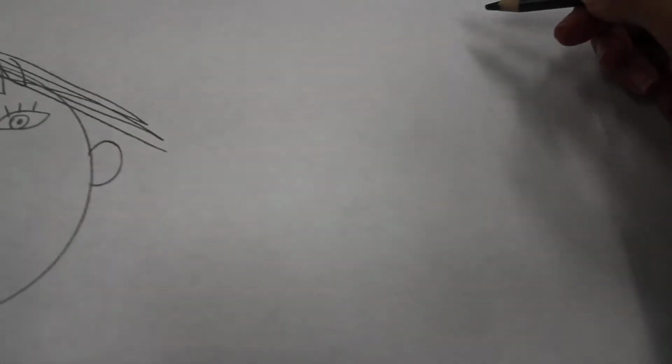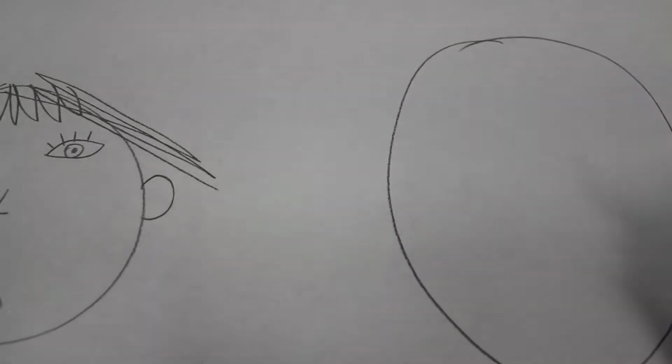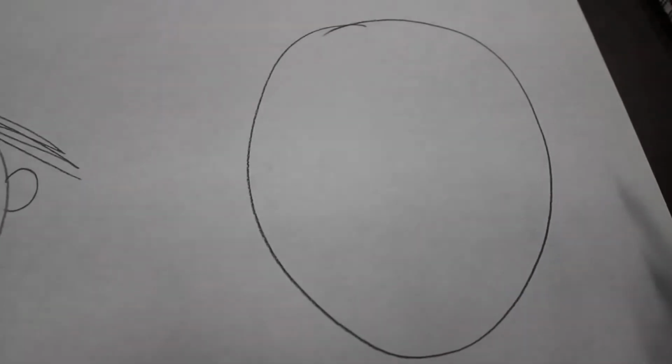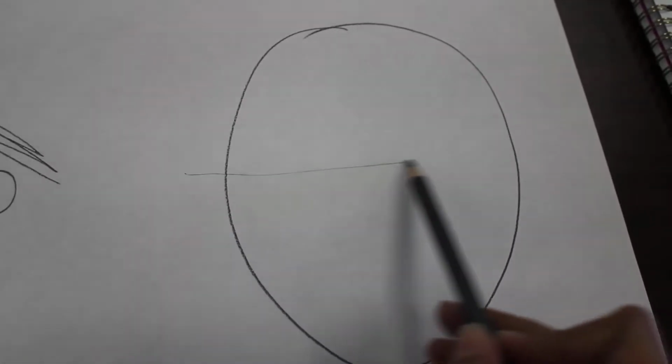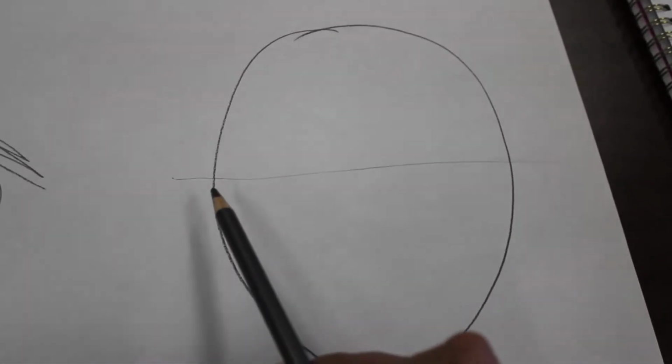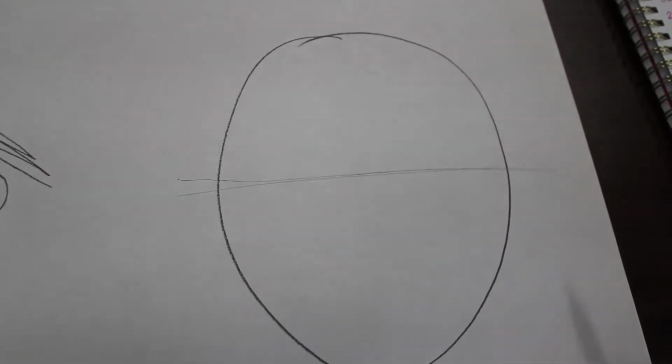The human head is an oval shape, right? Not necessarily round. Believe it or not, your eyes are in the middle of your face. So that's right, cut that shape in half. Your eyes are in the middle.